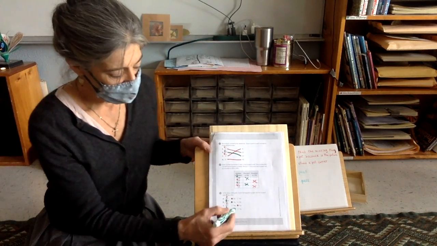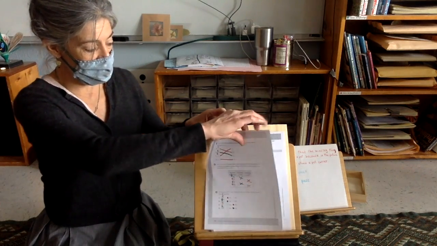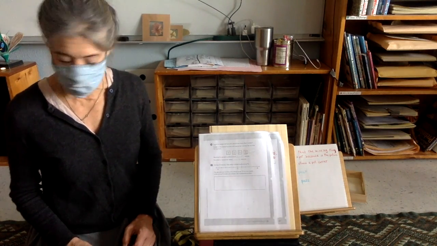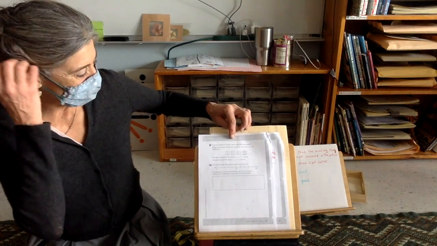Gentlemen, flip your page carefully over to the back page. Number 10. A sea lion weighs 447 pounds. Oh my goodness. I didn't know they weighed that much. About how much does it weigh? Round to the nearest 100 and the nearest 10. Use the tiles to write the numbers.